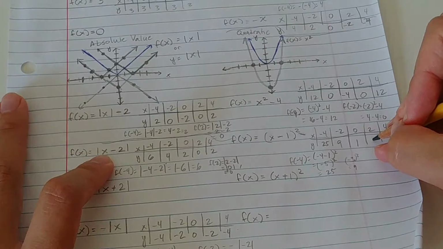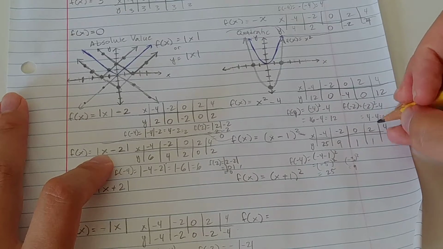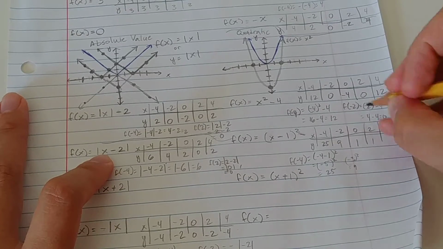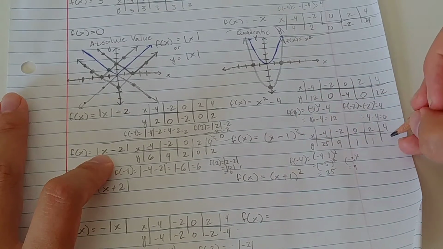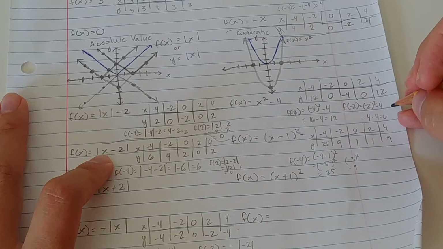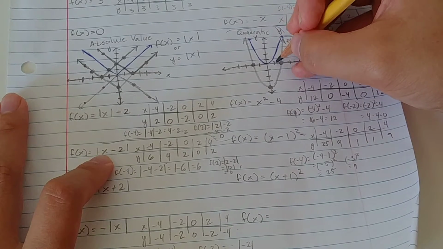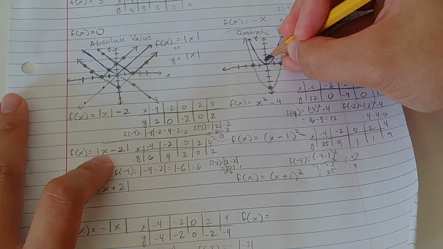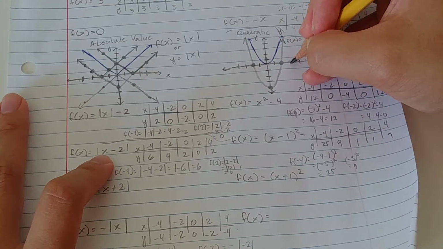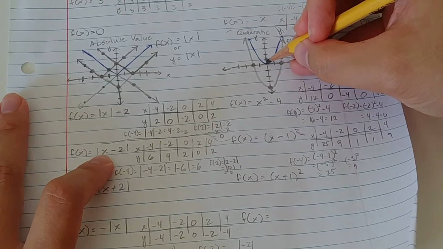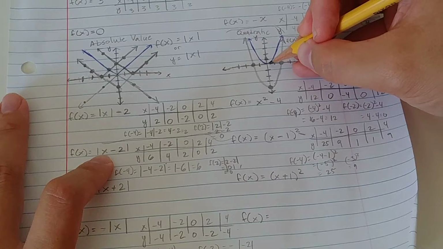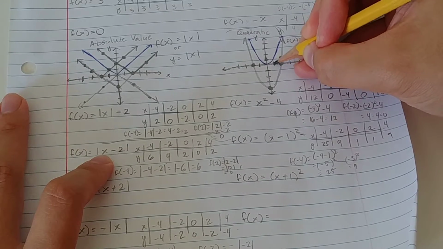It's going to give us 1. And then 4 minus 1 is 3 squared is 9. So what that looks like is 0, comma 1; 2, comma 1; and actually we have a 1, comma 0 right here.